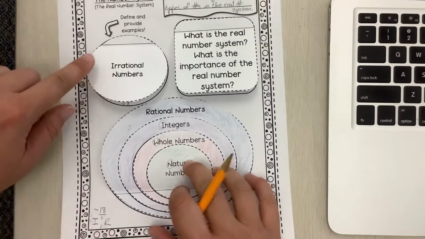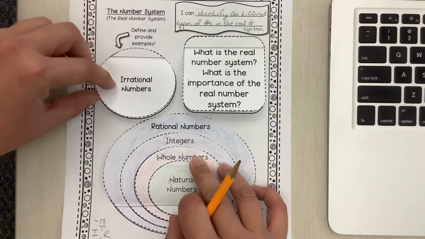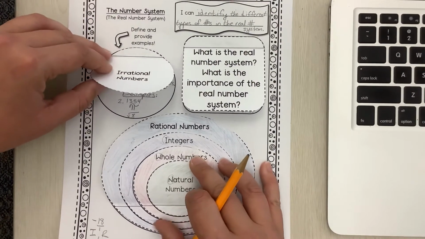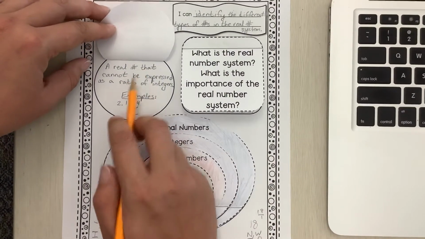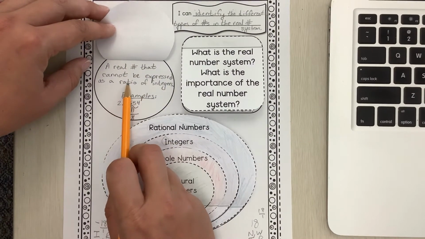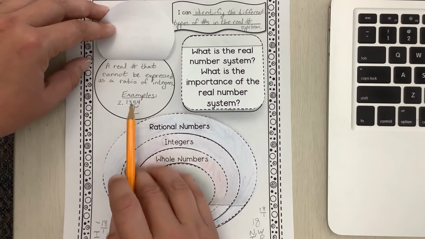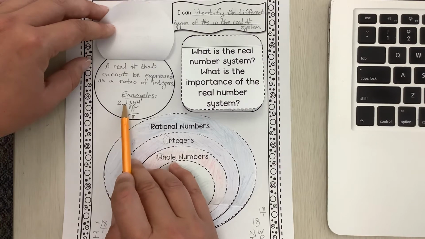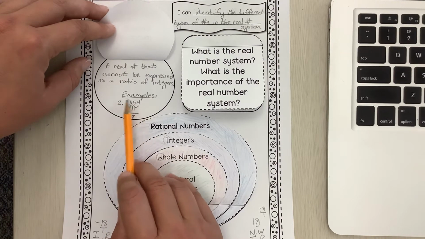Now let's look at irrational numbers. Irrational numbers are kind of those oddball numbers, all right? They're kind of out there and we sit there going, well, geez, what are we doing with these things? So it is a real number that cannot be expressed as a ratio or fraction of integers, okay? So here's some examples. 2.1354, I cannot change this into a fraction.